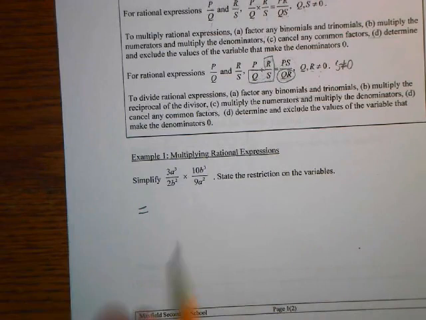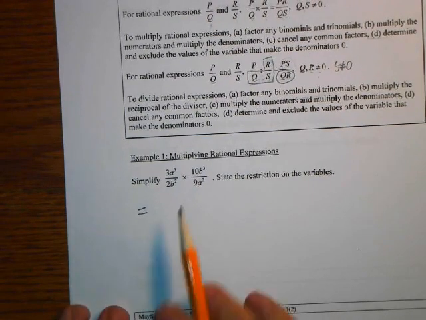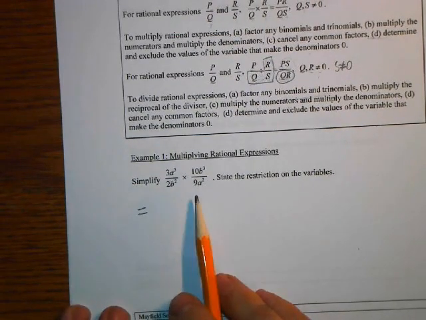And that's why we're doing multiplying, dividing first, because we don't have to worry about denominators being the same. When we do adding and subtracting rational expressions, we do.